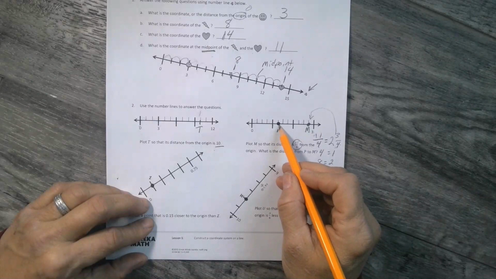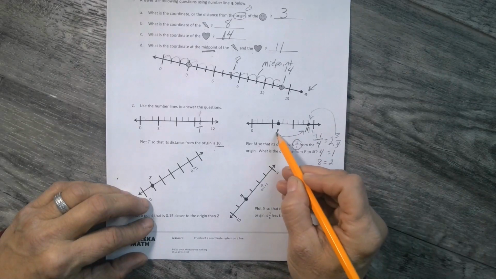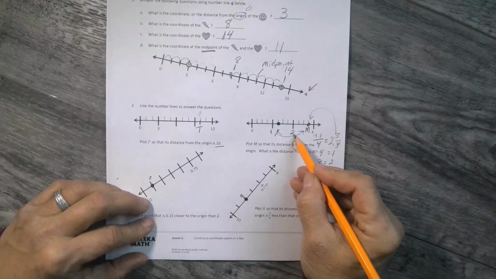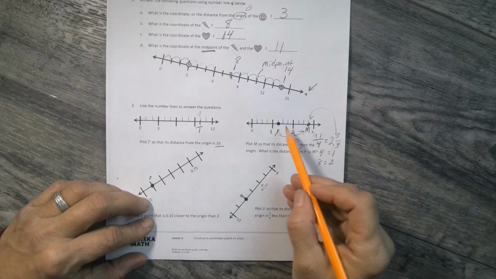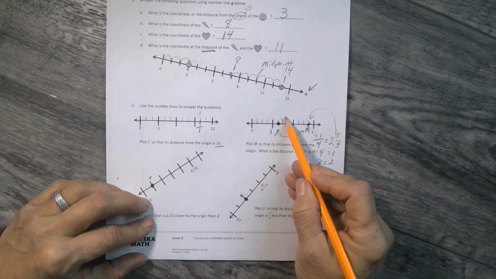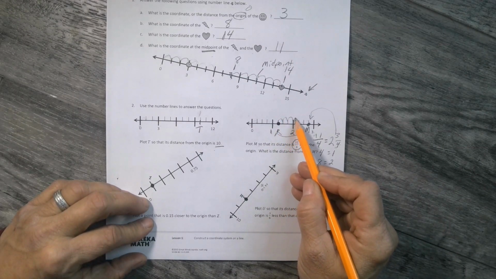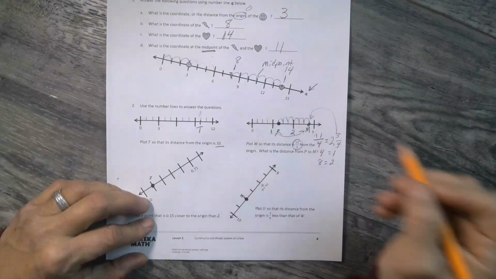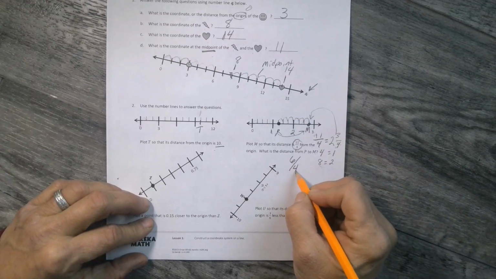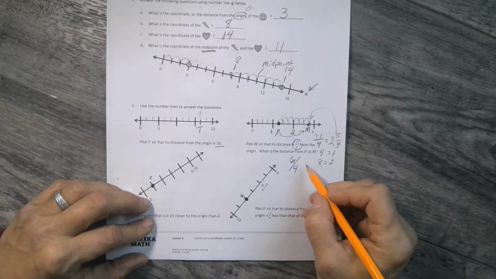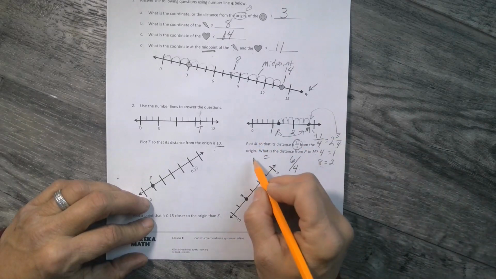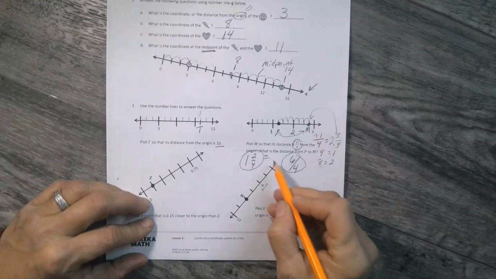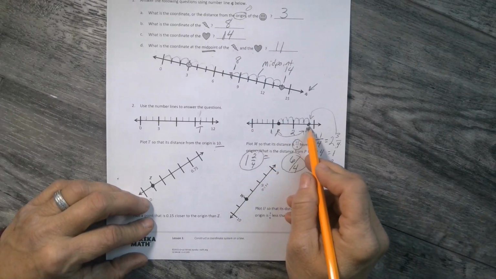Now we have to figure out what is the distance from P to M. And we know this is 1, this is 2, so each one is a 4th. So we can count 1/4, 2/4, 3/4, 4/4, 5/4, 6/4. So the answer is 6/4, or we can convert that and say the answer is 1 and 2/4. Either of those are correct. That's the distance from P to M.